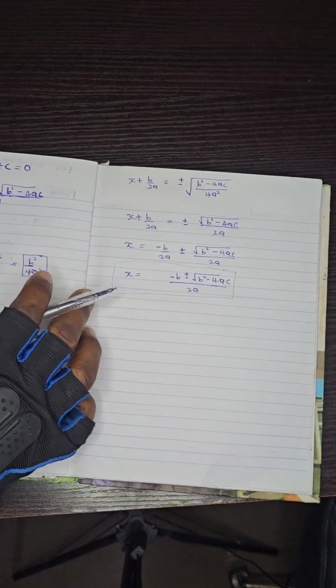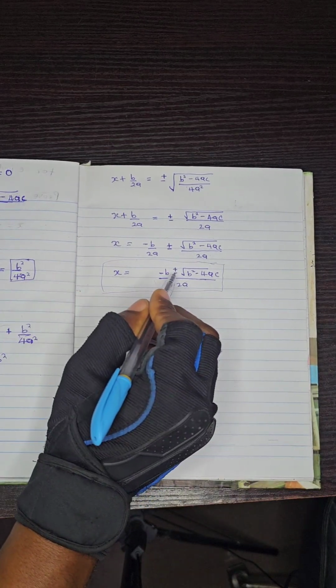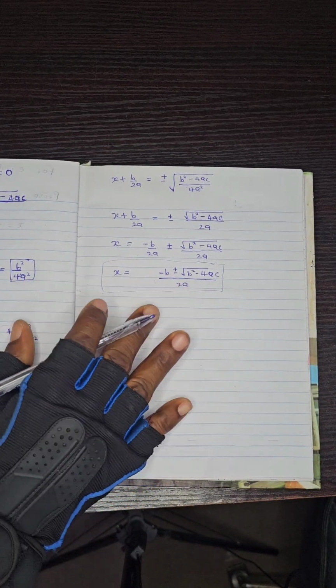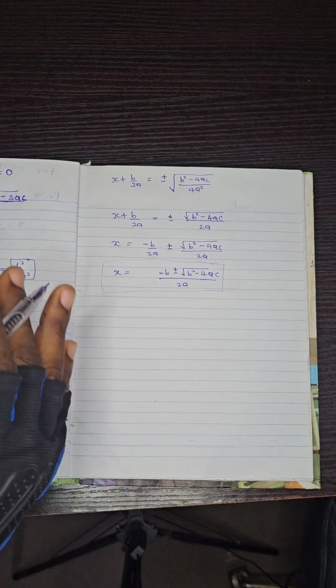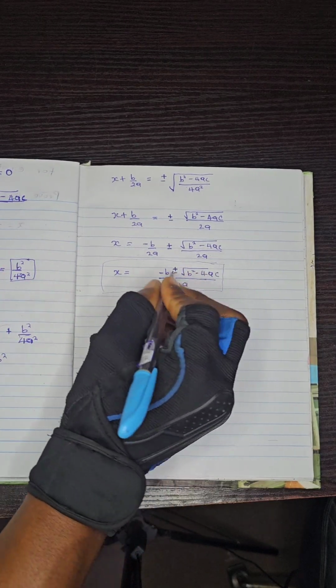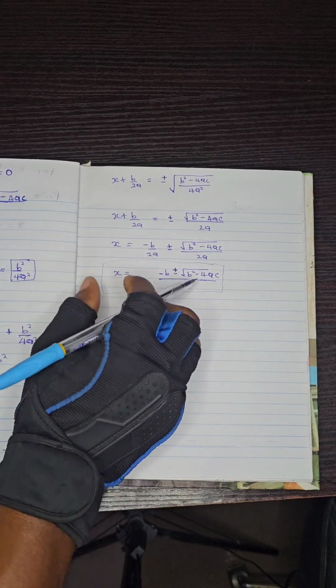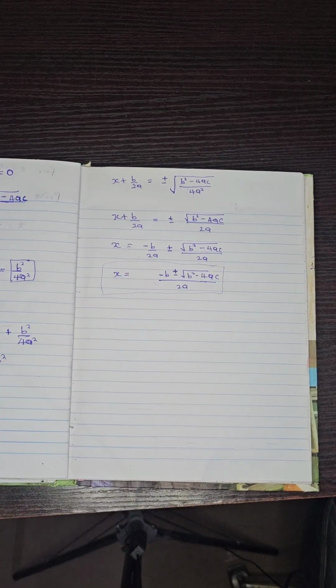We got it exactly. For those of us wondering why we are having this plus or minus, it's because when you are looking for the square root of a number, you don't know whether the number is negative or positive. So to make up for it, you have to consider both the positive side of the equation and the negative side of the equation. Thank you, and see you in the next class.